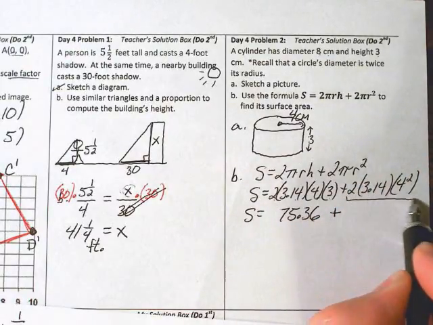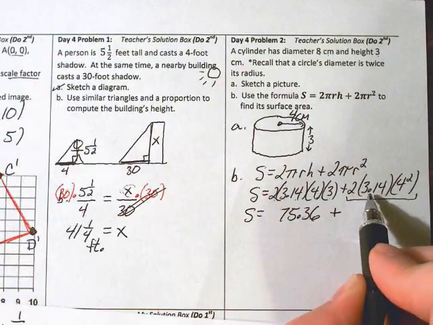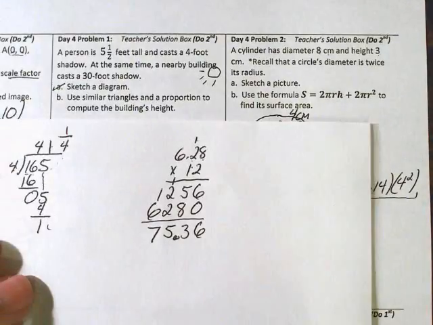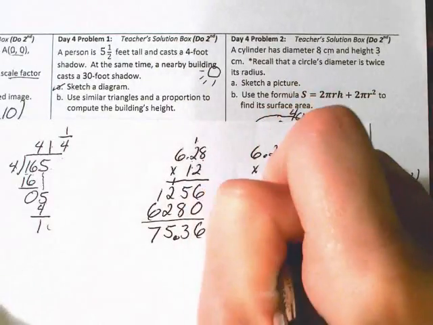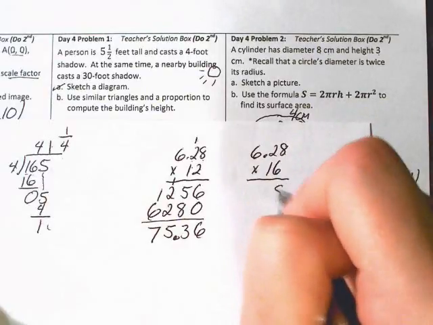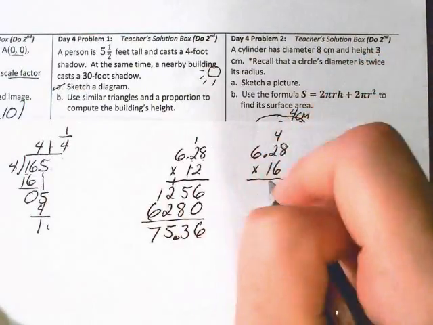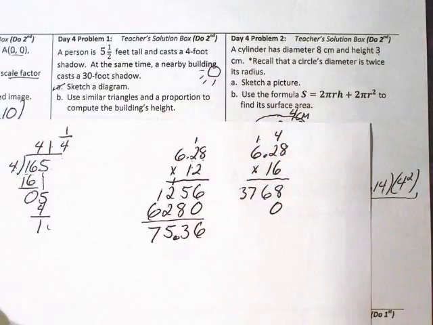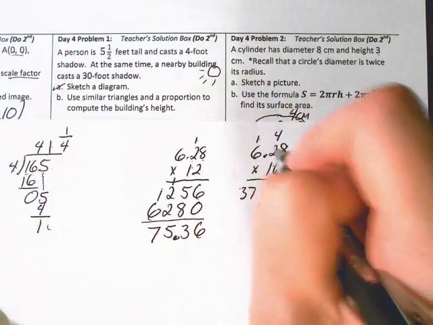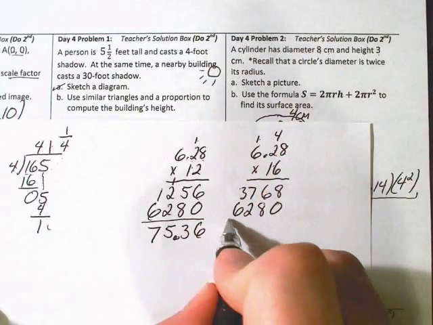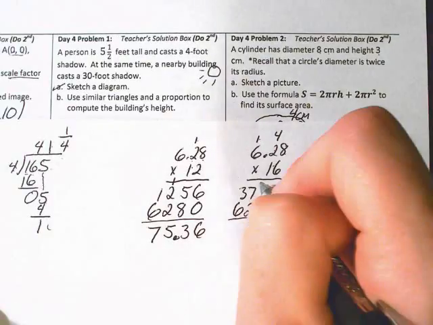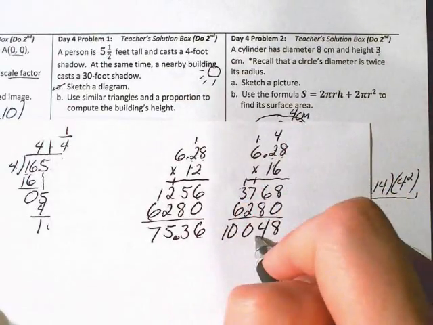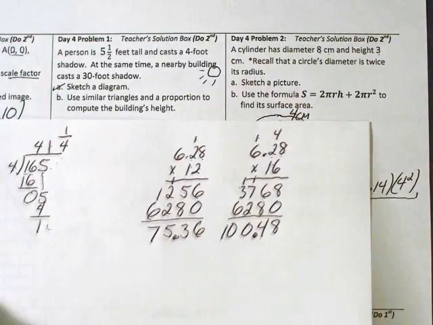Now, this portion of the expression, 2 times 3.14 is 6.28, and 4 squared is 16, so 6.28 times 16. 8 times 6 is 48, carry 4. 2 times 6 is 12, plus 4 is 16, carry 1. 6 times 6 is 36, plus 1 is 37. Start the next row with 0. 1 times 8 is 8. 1 times 2 is 2, and 1 times 6 is 6. Adding together, this is 8, 14, carry 1, 10, carry 1, and 10. 2 numbers to the right of the dot, so the dot must go here, 100.48.